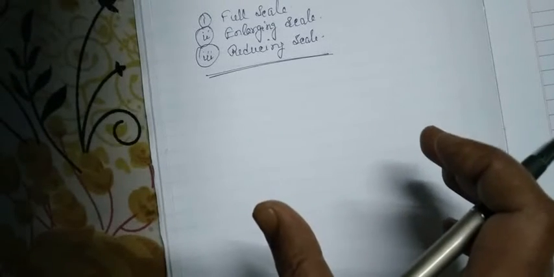If we can draw the original size of the object in our drawing sheet, then we use full scale and it is denoted by 1:1 scale. 1:1 scale means whatever we drew in our drawing, that is the original size of the object.